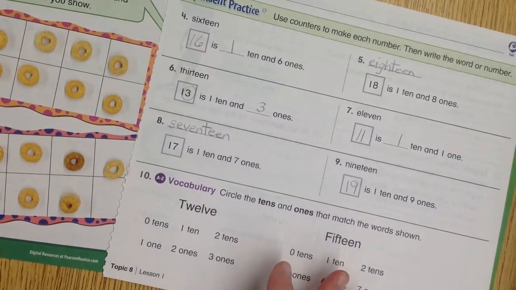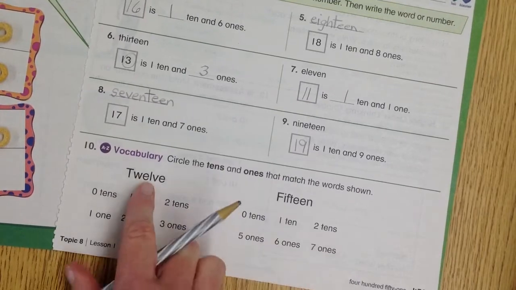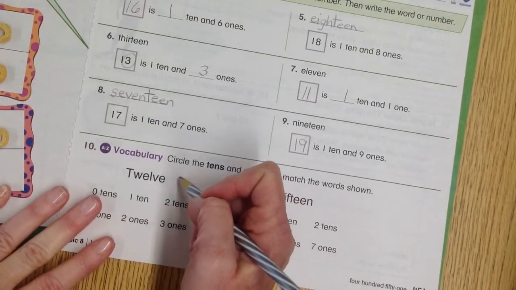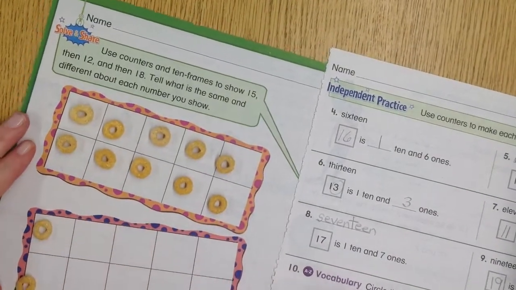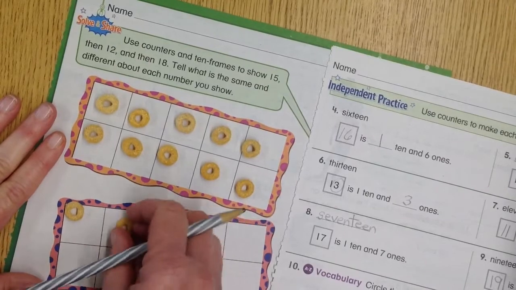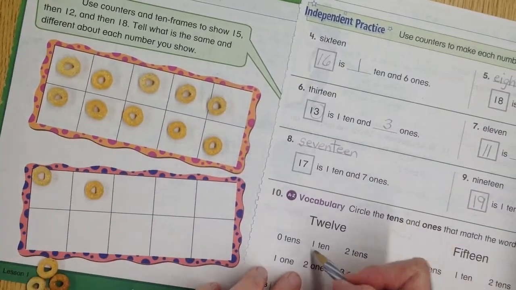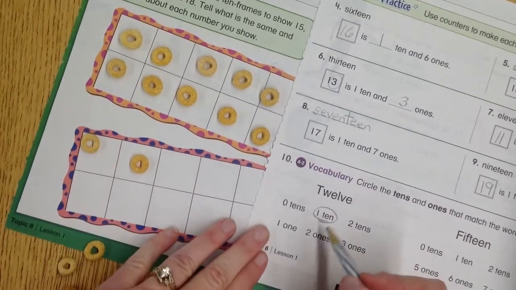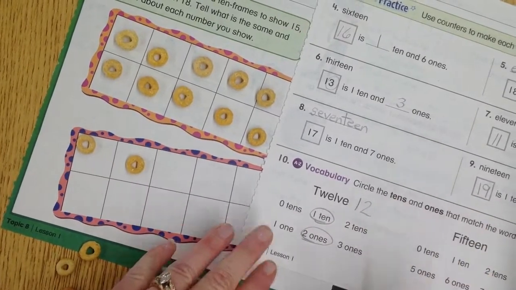All right, number 10 says circle the 10s and 1s that match the word shown. So 12. Let's think, how do we write the number 12? Well, over here we have 10 at the top, right? 11, 12. So we have 1 ten. So we can circle 1 ten, and how many ones? 2 ones. So 12 is 1 ten and 2 ones.